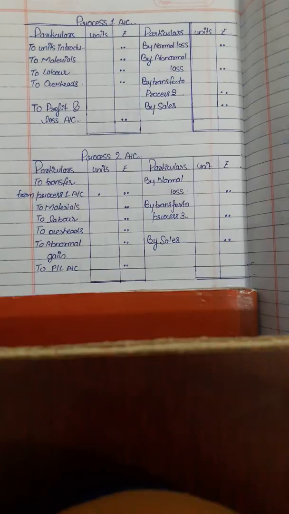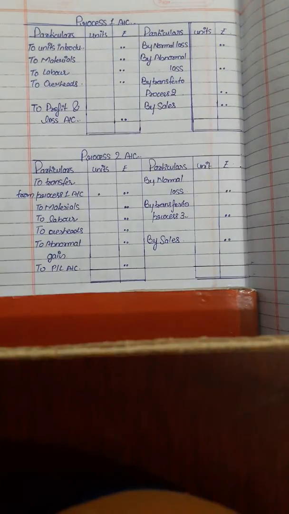Now, a common example of an industry where process costing may be applied is your sugar manufacturing industry. The preparation of sugar starts with cane shredding. That is, cane is cut into pieces through a milling machine. Then your milling, where the pieces pass through rollers to extract the juice. Then your heating, where extracted juice is heated, and then clarification, evaporation, separation, spinning, and finally drying. The process is very long, but this is how it is.